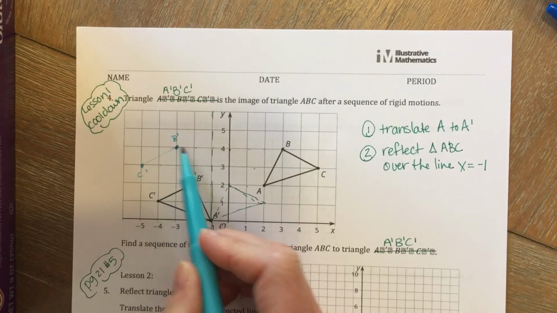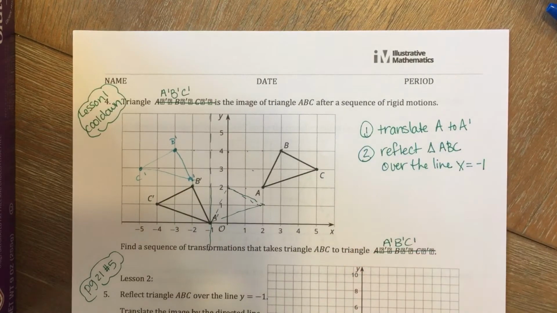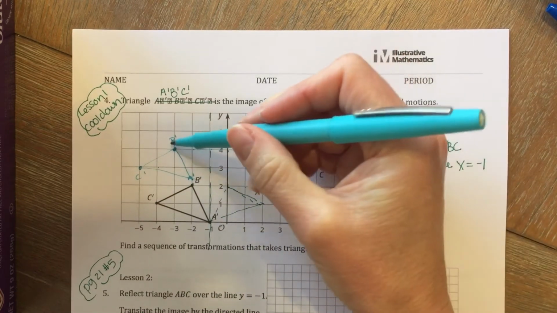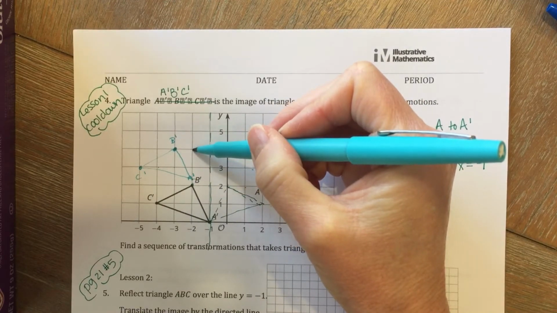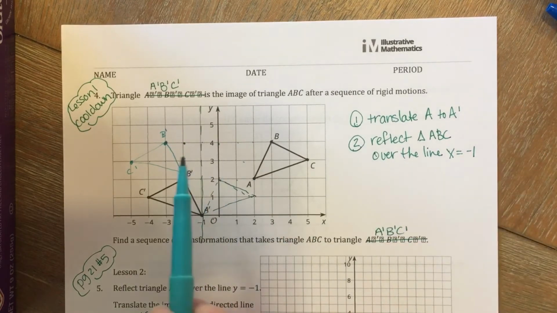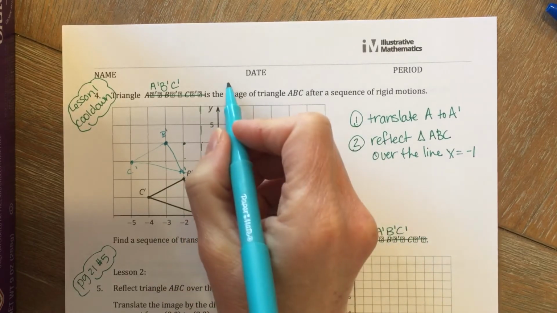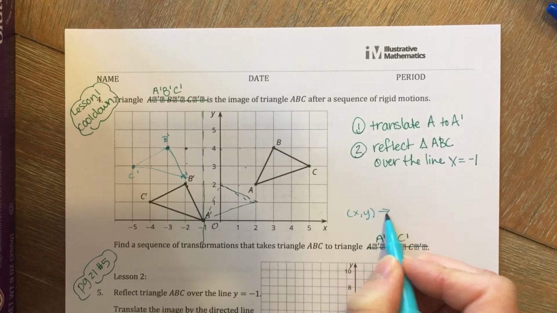So if you were looking at reflecting first, like your first movement was reflect over the y-axis, that's fine. But now you need to slide it. You need to slide it over 1 and down 2. You could either write that in words, translate to the right 1 and down 2. You could use that setup where we say, for example, we could translate this way.